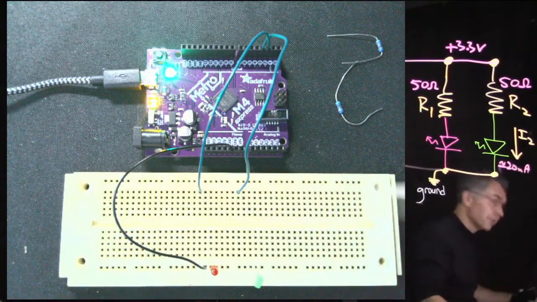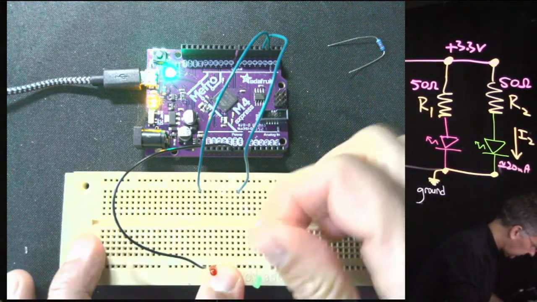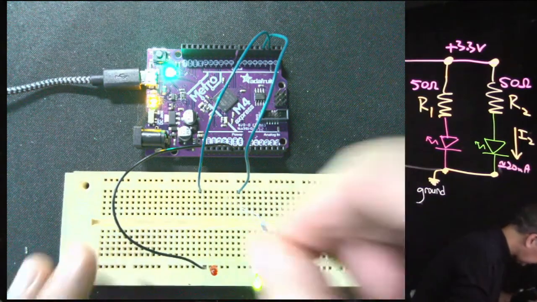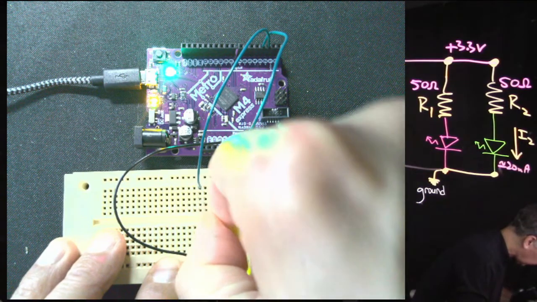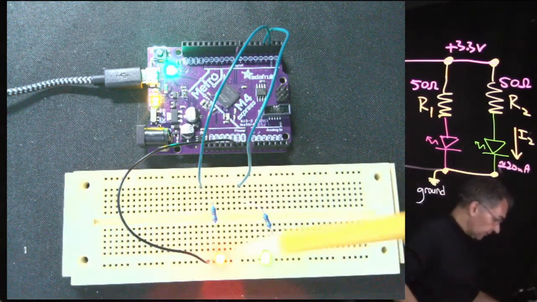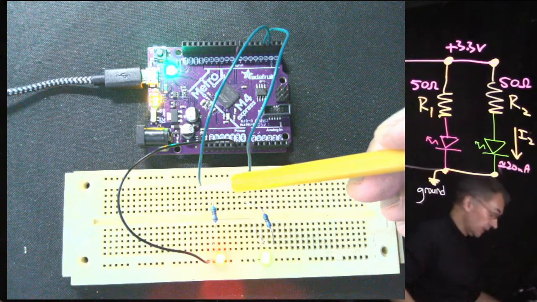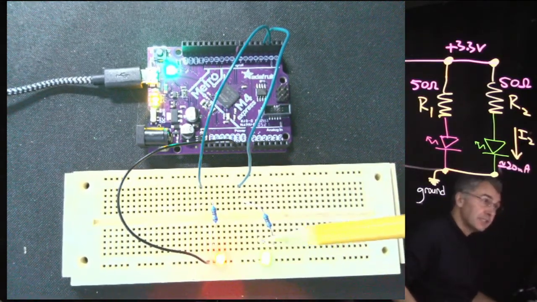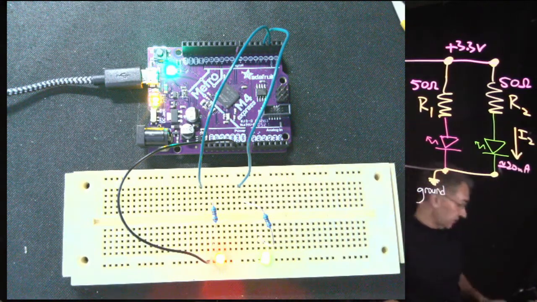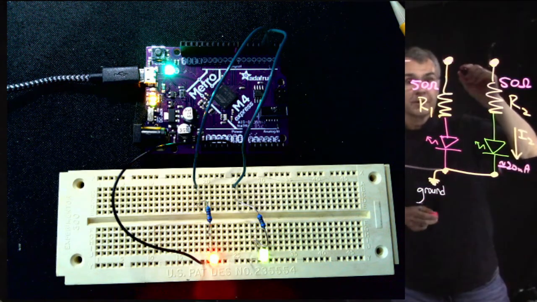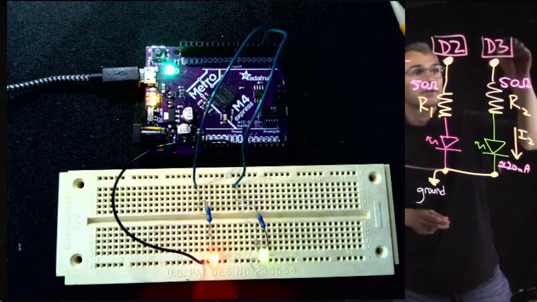Okay, now I will wire things so that the positive side of the green LED is connected to pin D3 on the M4 board, and the positive end of the red LED is connected to pin D2 on the M4 board. The positive end of the red LED is connected through this 50 ohm resistor to pin D2. The positive end of the green LED is connected through this 50 ohm resistor to pin D3. So this point in our circuit is now connected to pin D2, and this point is now connected to pin D3.